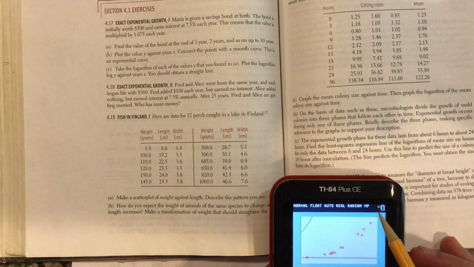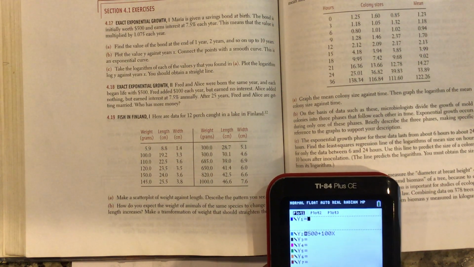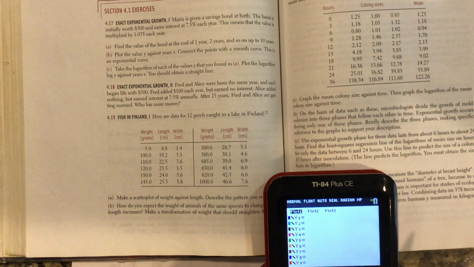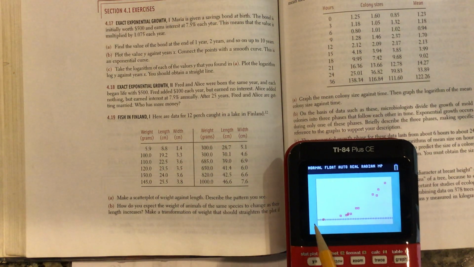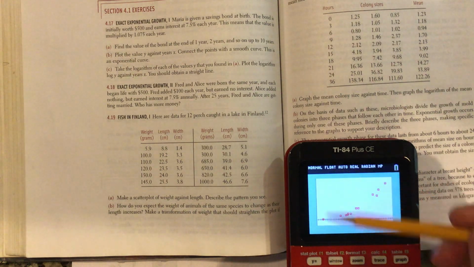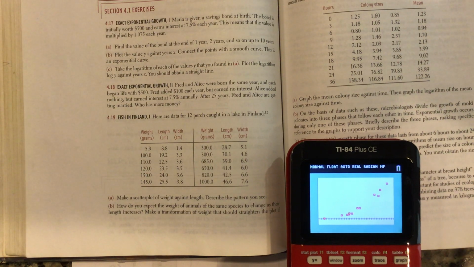You can see they're slowing my calculator down. It's trying to graph them all. There we go. All right, so there's my scatter plot. Length is explanatory and weight is response. Again, make sure you're labeling those X and Y axes.